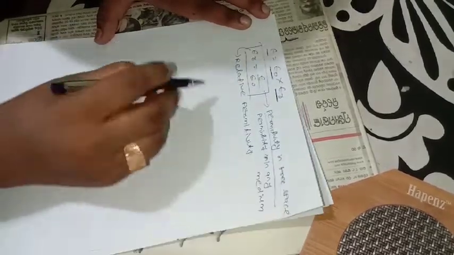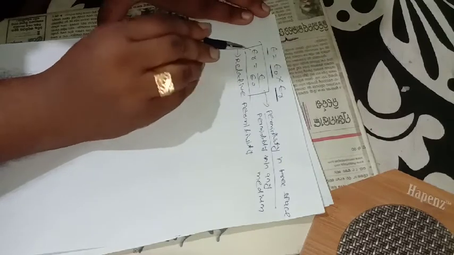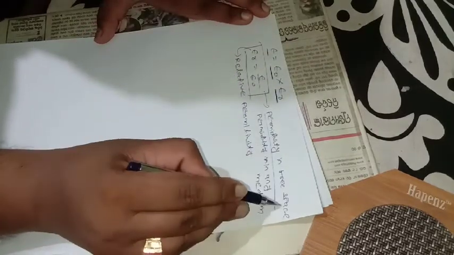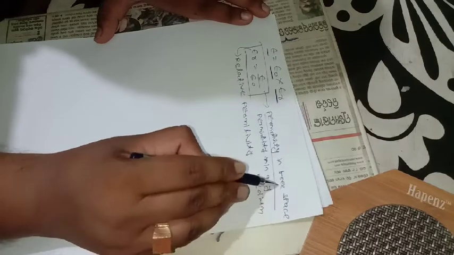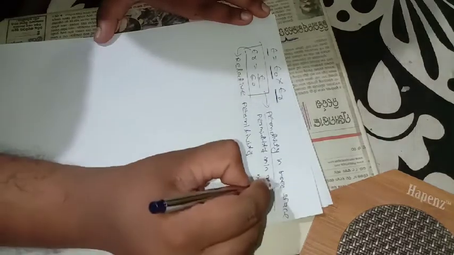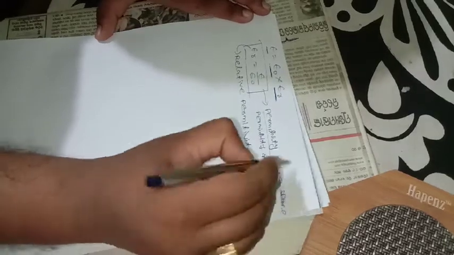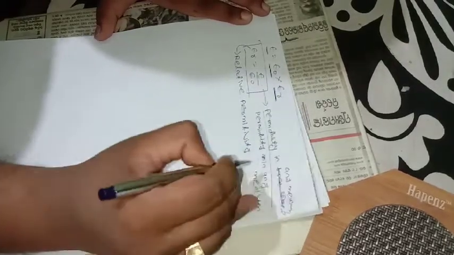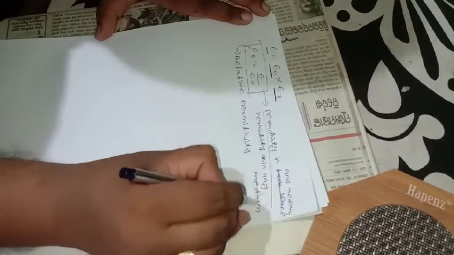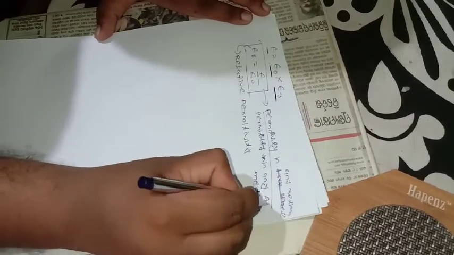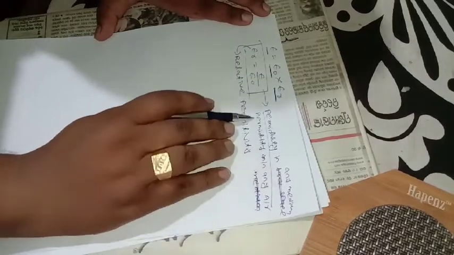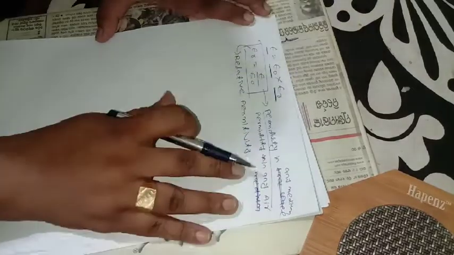Clear? So I can define absolute or relative permittivity as equal to permittivity in any medium divided by permittivity in free space. In air, you can write permittivity in air. Permittivity in any medium divided by permittivity in air.